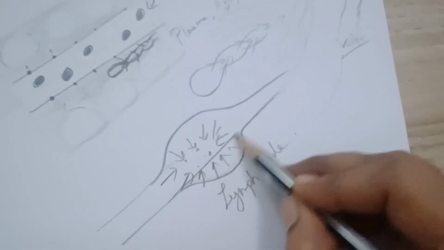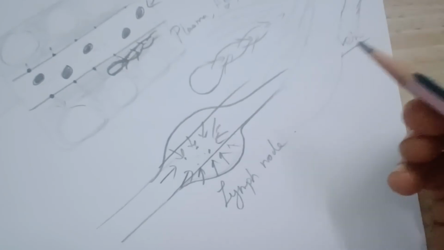Most of the micro infections will be there only. They can feel if any nodes or bulges are present, and they find that there is some infection. So that's why you get the swollen place like this. Once it is clear, then it comes to the normal position.